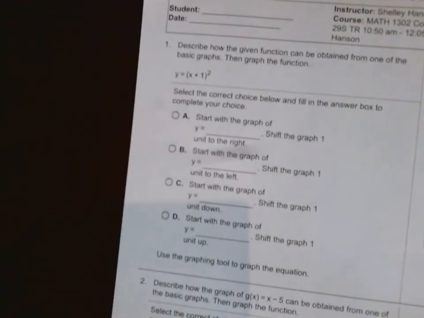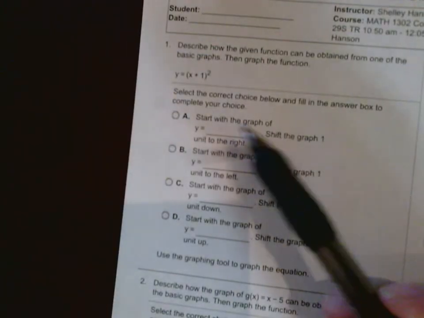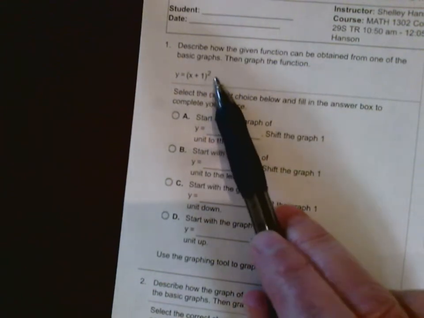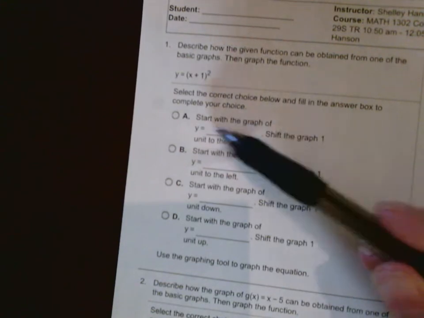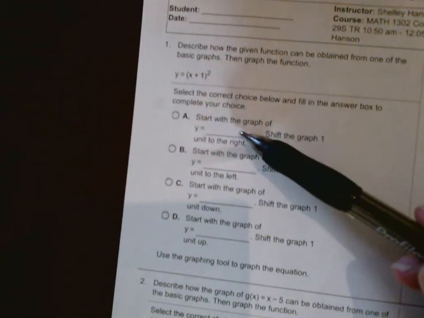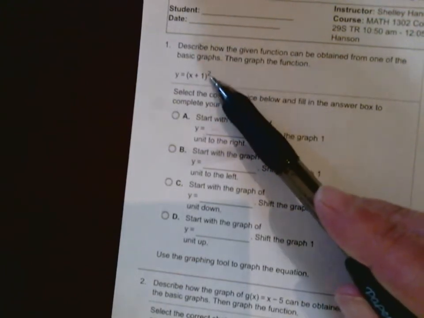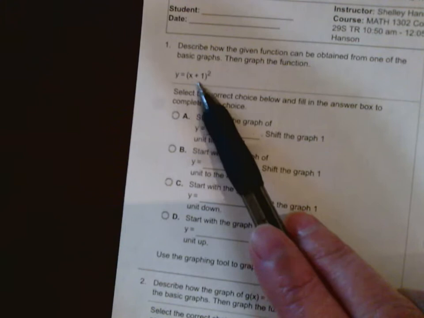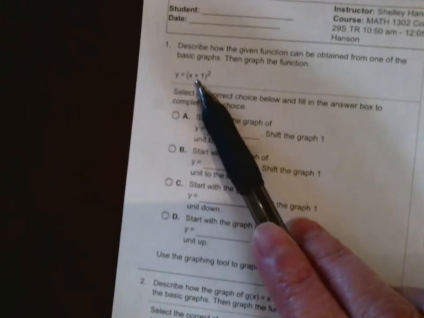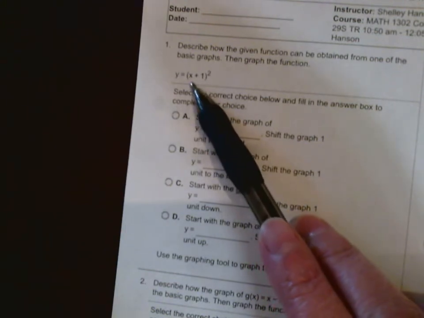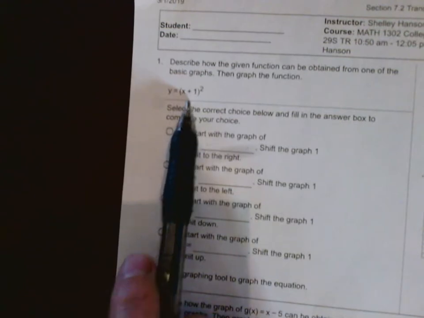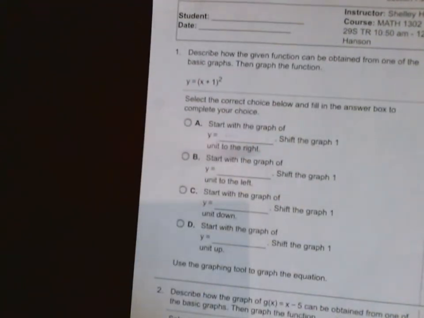If I'm talking about (x plus 1) squared, first of all, it's going to have the parabola shape since it's squared. So these questions down here say start with the graph of y equals. What we're going to start off with is the graph of y equals x squared. That's what the shape is. Now, this plus 1, like we were talking about, is an inside number since it's inside the parentheses. The plus 1 on the inside is going to shift the graph to the left 1.